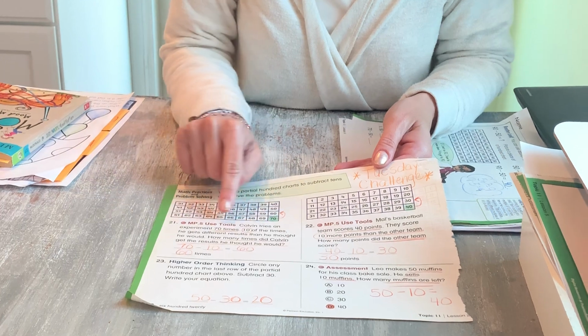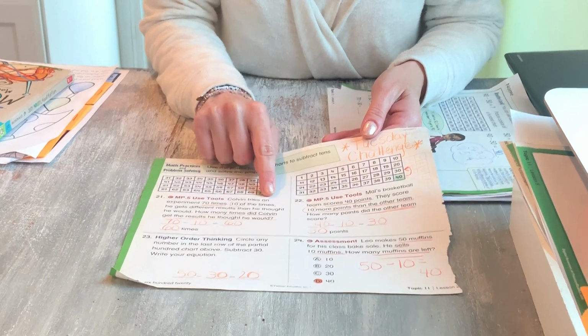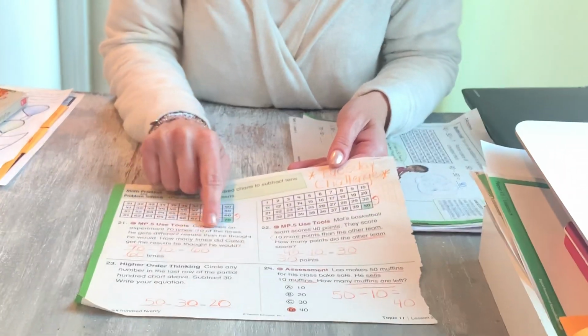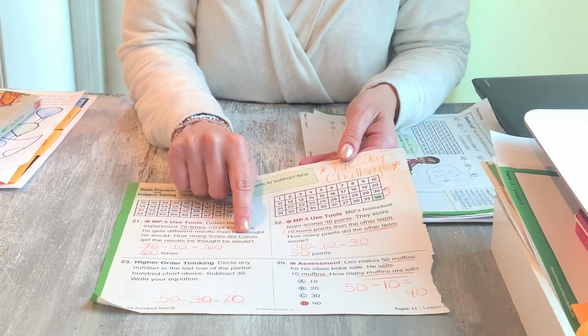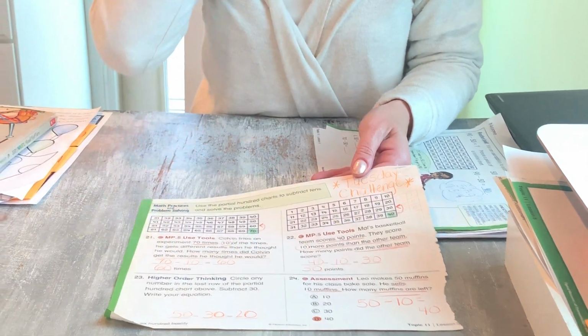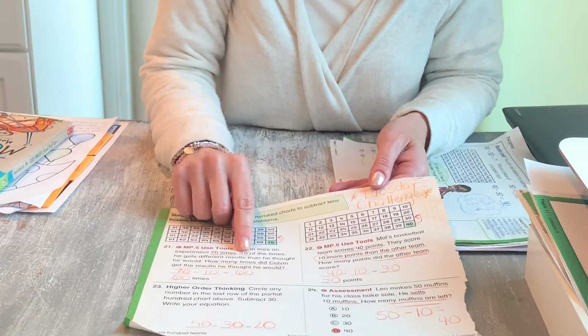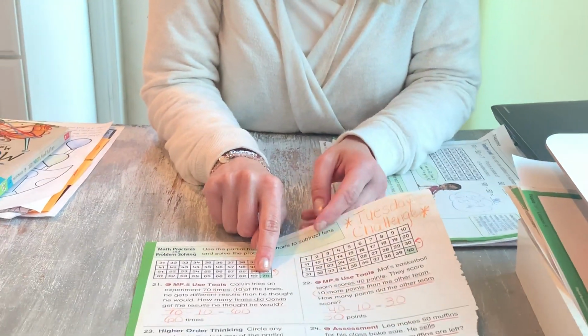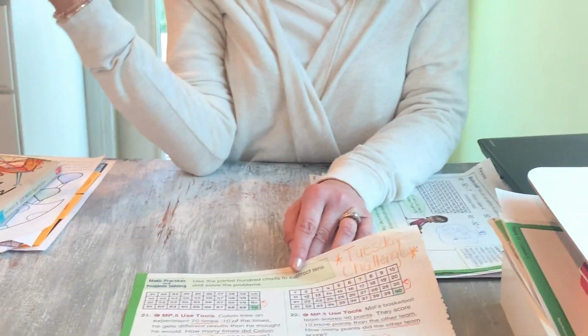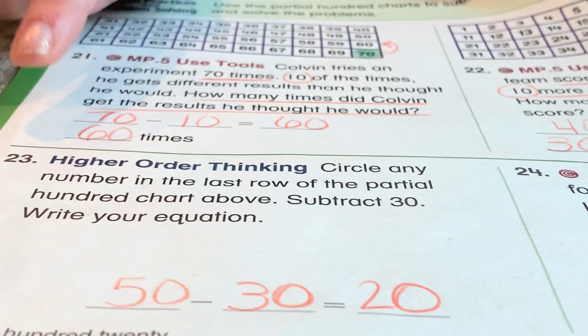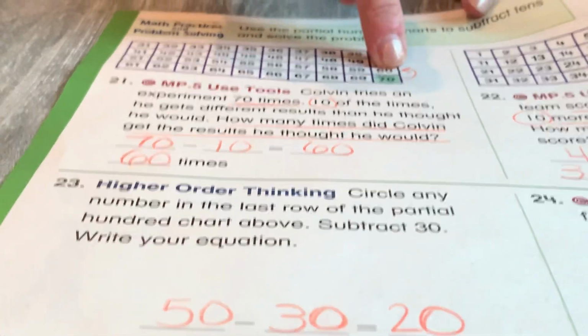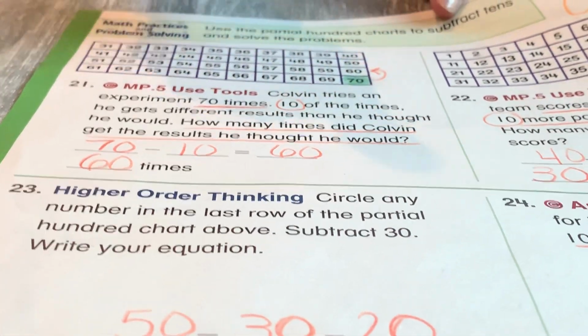All right, so number one said Colvin tries an experiment 70 times. 10 of the times he gets different results than he thought he would. How many times did Colvin get the results he thought he would? All right, so I know I'm using the number 70 and I'm using the number 10. I'm starting at 70 on my hundreds chart and I have to take 10 away. So I have to go up one square. That's 60. So it's 70 minus 10 equals 60. So Colvin got the answers correct 60 times. So see where I started and I did my little arrow. I have to go up because I'm counting backwards.